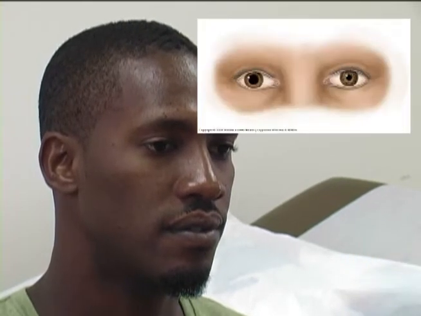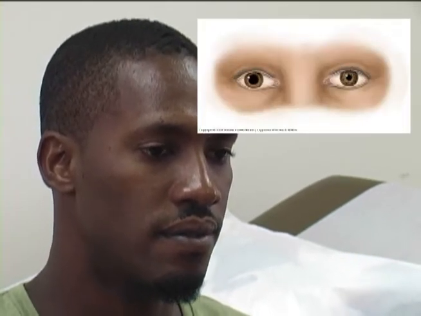Examine the size of the pupil. A size difference of less than 1 millimeter with normal reaction to light and accommodation is termed physiologic anisocoria. Pupil size of less than 3 millimeters is called miosis, and pupil size greater than 6.5 millimeters is called mydriasis.